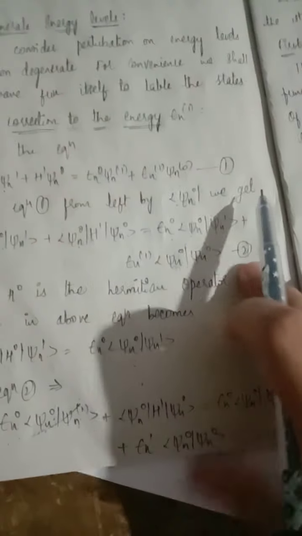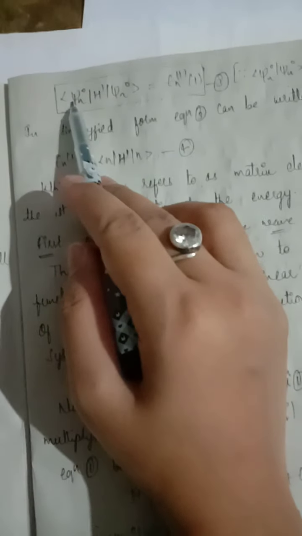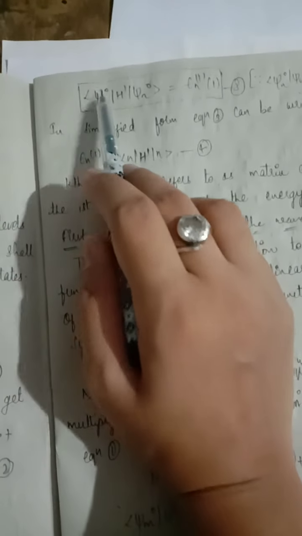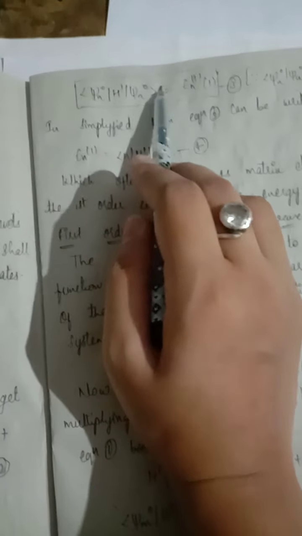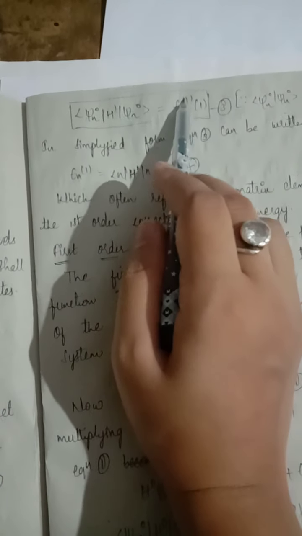Now we cancel out these two terms. So we are left with only this term: bracket of psi n of 0 H dash psi n of 0 is equal to En of 1. Why are we saying 1 here?